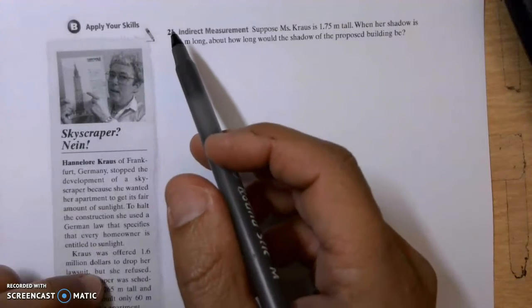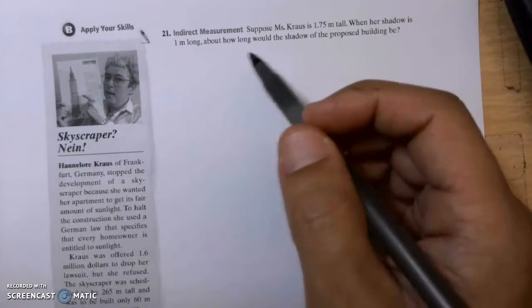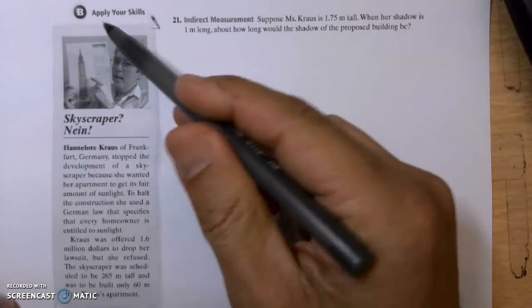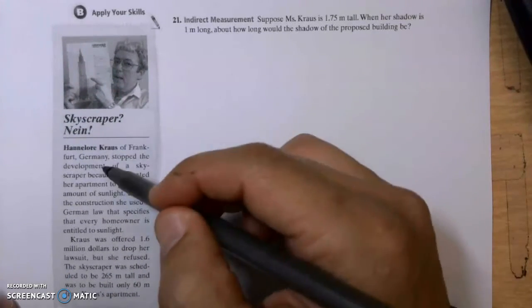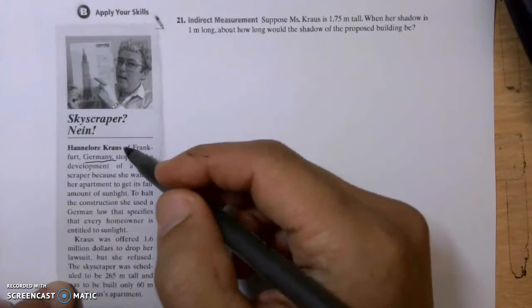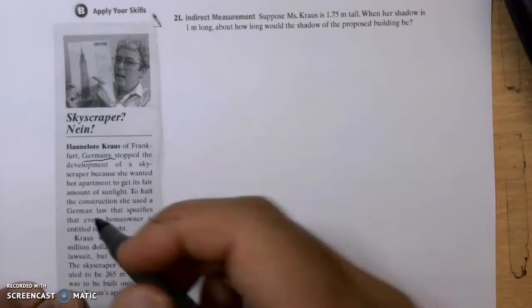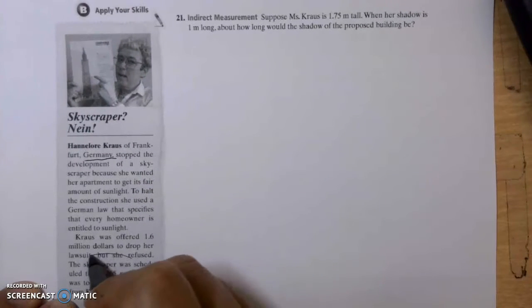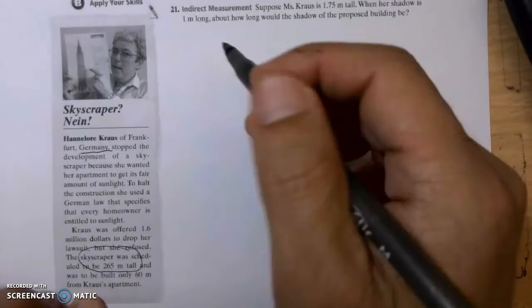Okay, I'm going to do 21 here on page 387. I just photocopied the book here. There was a little newspaper article here to the left about a skyscraper. This must be German. Yeah, it's Germany. There's this lady that's complaining that there's a skyscraper built near her apartment. The skyscraper is huge. Skyscraper is 265 meters tall. She's obviously worried about a shadow going into her apartment.